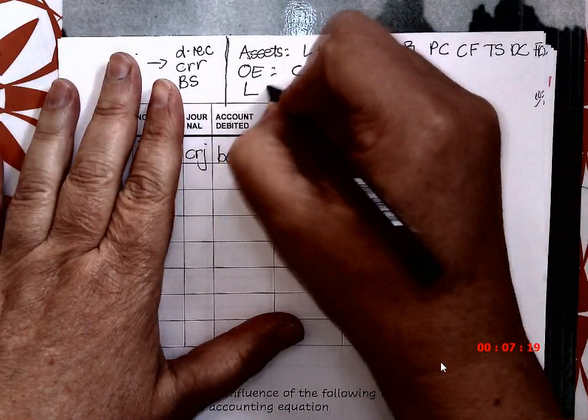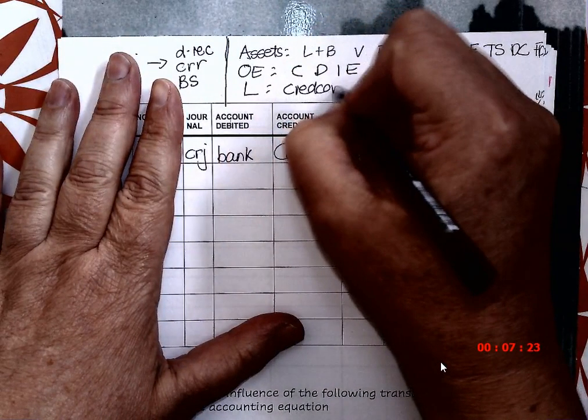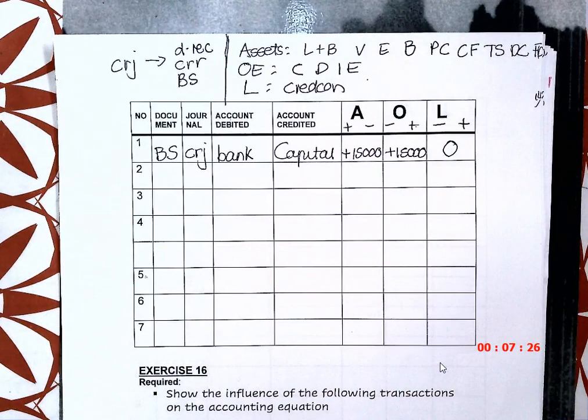Now, liabilities is creditors control. That's all. So liabilities is debt. It's my debt. Okay, so let's go through it again.